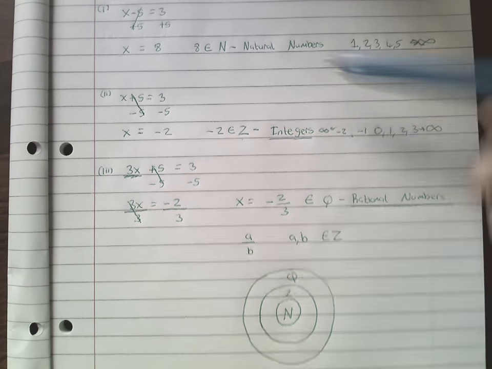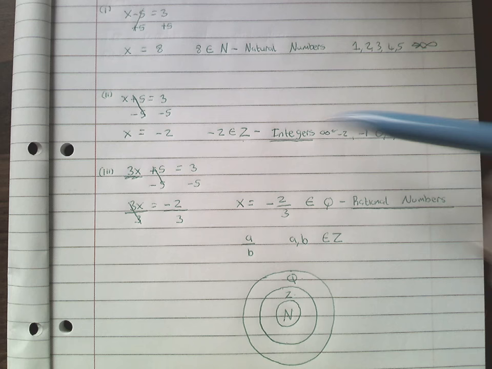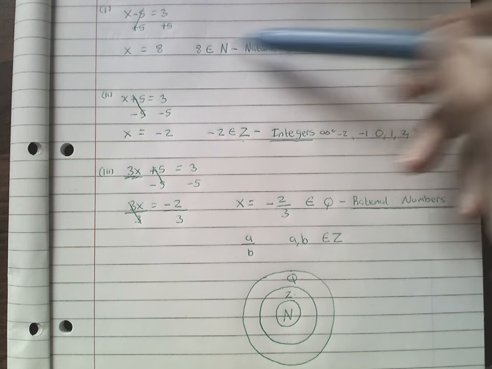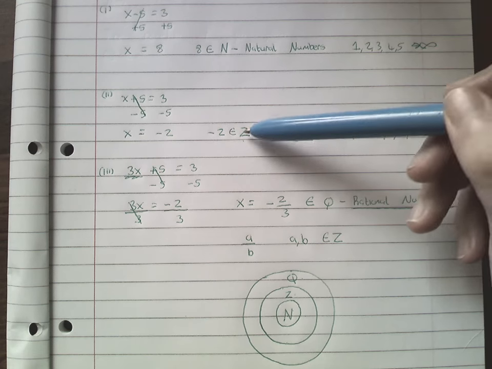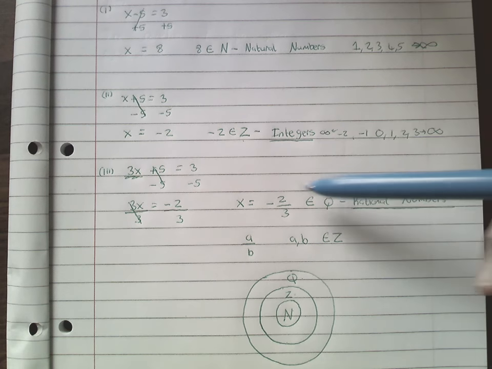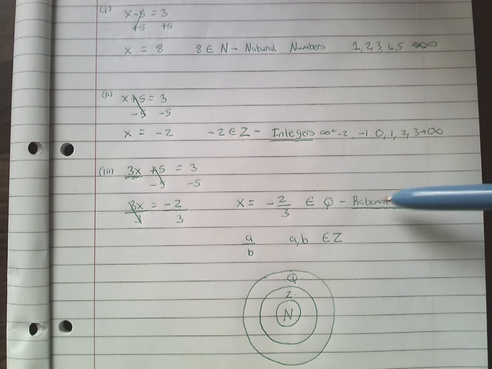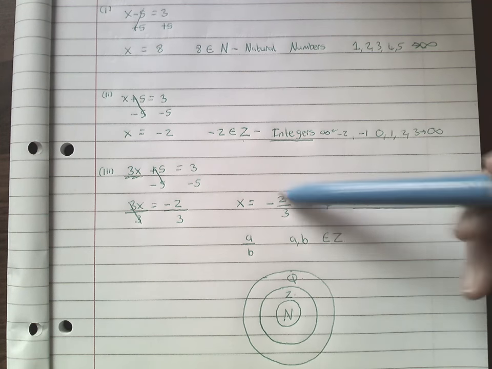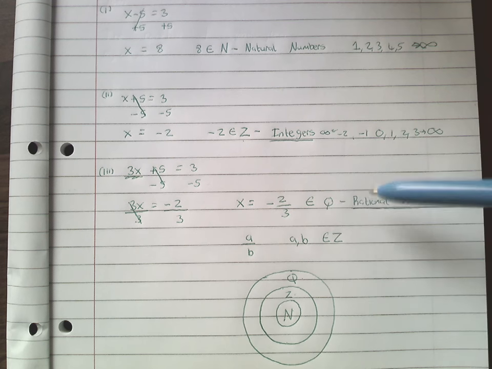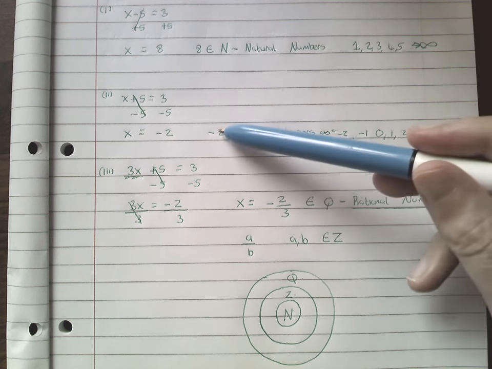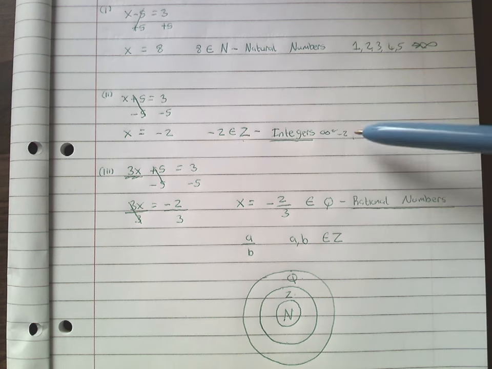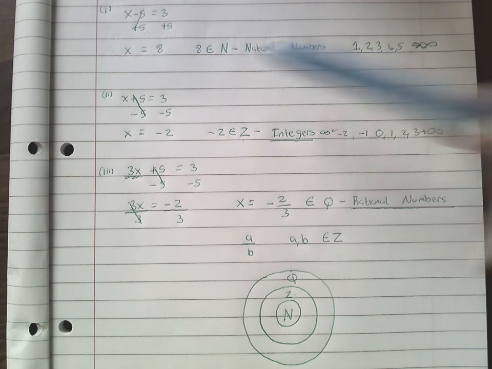It's important that we know what natural numbers are, what integers are, what rational numbers are, and that we know the symbols to represent each. The capital N represents natural numbers, capital Z represents integers, and capital Q represents what are called rational numbers. And this symbol just means an element of Q. So it just means that this number here, for example, is an element of Q, it's a rational number. This just means that minus 2 is an element of the integers. It's part of the set of integers, and the same with this one up here.